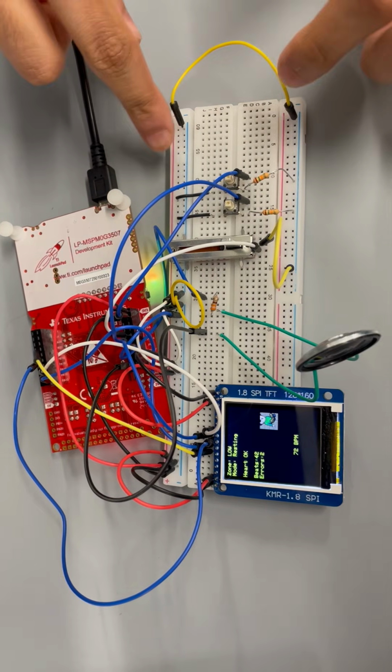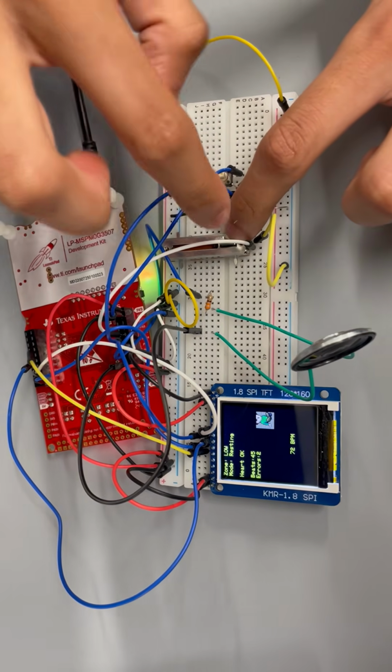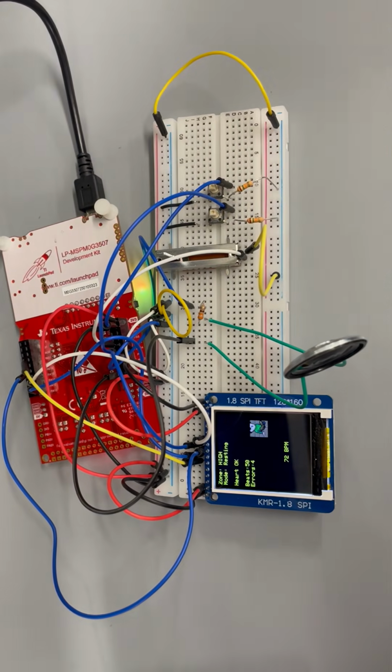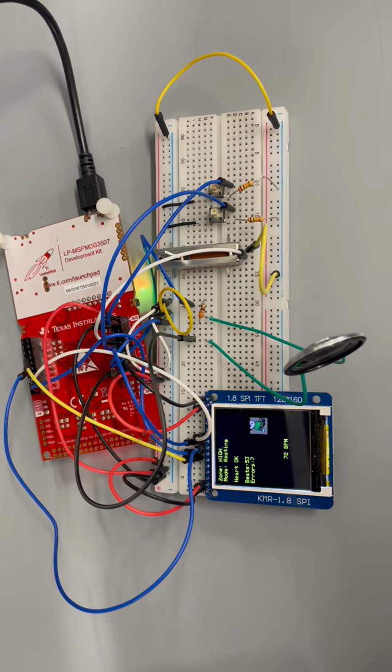And right now there's not that many errors because we're in the low zone. But if I move the slide plot to the high zone, we can start to see that there's going to be a lot more of these missed beats.